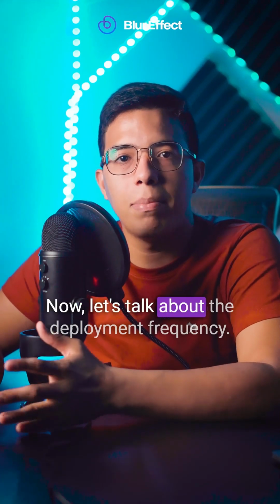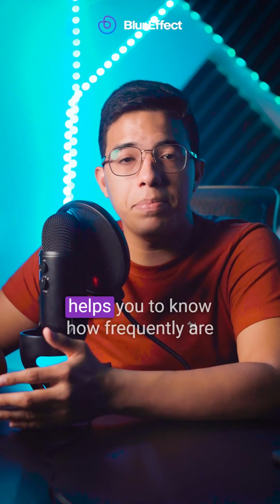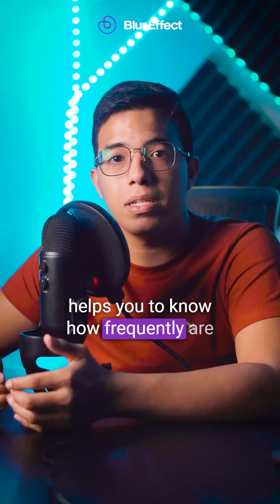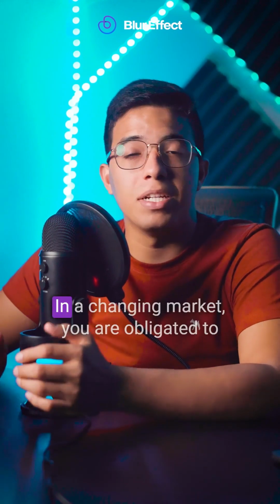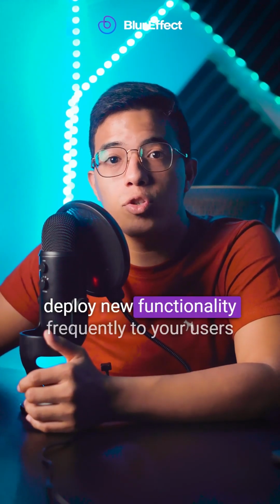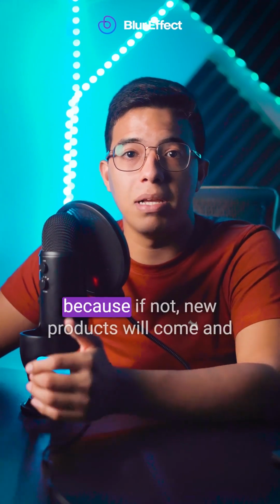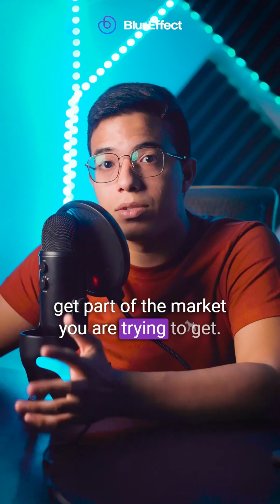Now, let's talk about deployment frequency. This metric helps you to know how frequently you are able to deliver new functionality to your clients. In a changing market, you are obligated to deploy new functionality frequently to your users because if not, new products will come and take part of the market you are trying to get.